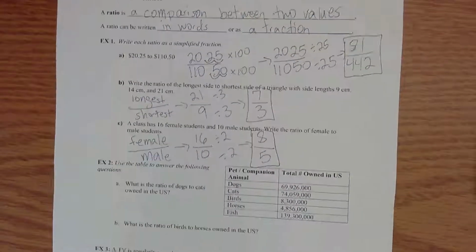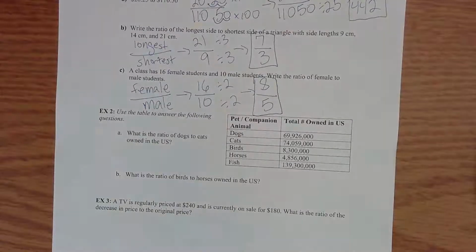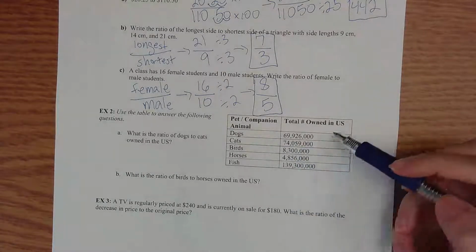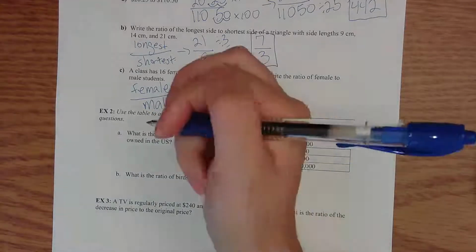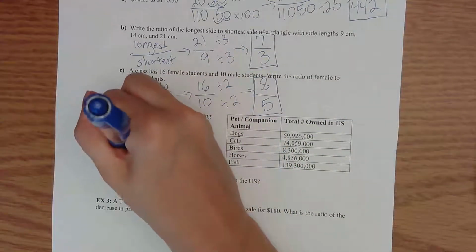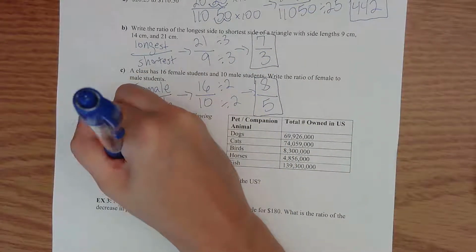Next one is using some data from a table to answer the following questions. So in our table I have different pets and how many of those pets are owned in the US. The first question says what is the ratio of dogs to cats owned in the US? So I want dogs over cats.